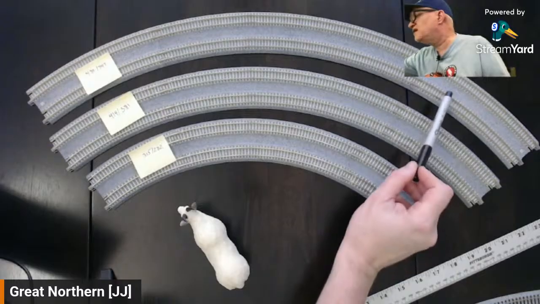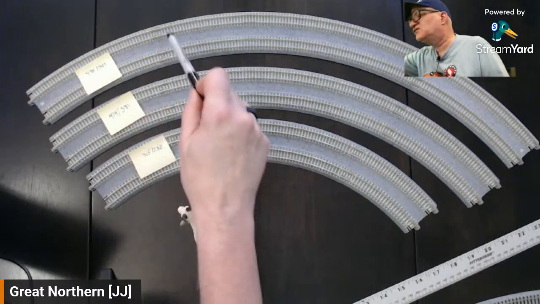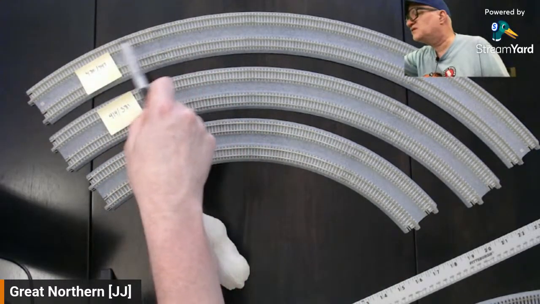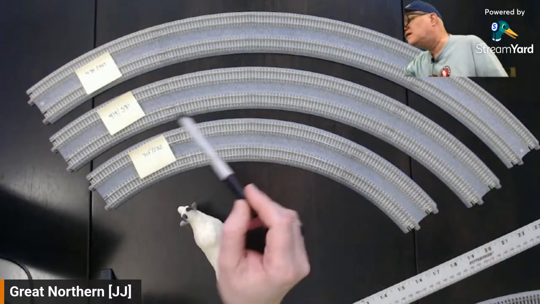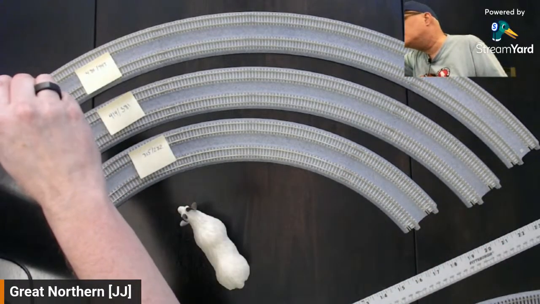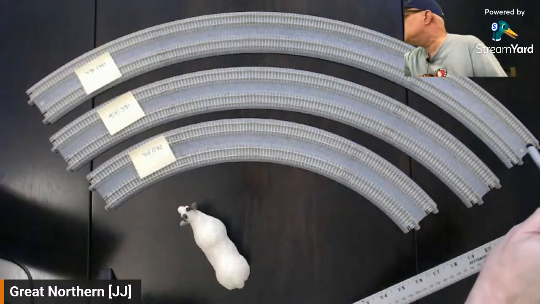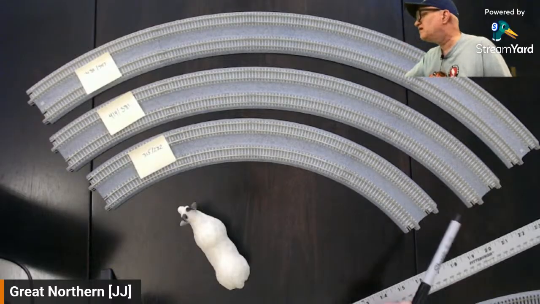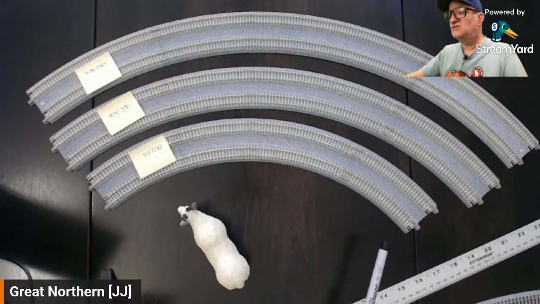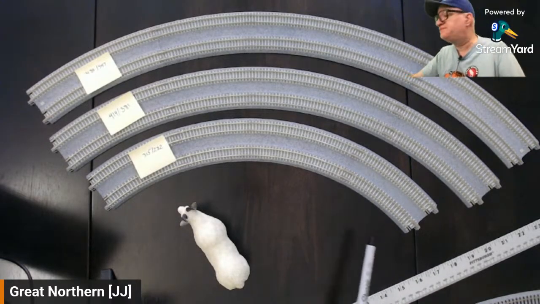And they have the 22.5-inch. So here's the 22.5, and then there's a 45 and a 22.5. They also have this little indicator at the ends for at least those sections, the larger ones, that tell you which side goes to the regular track.